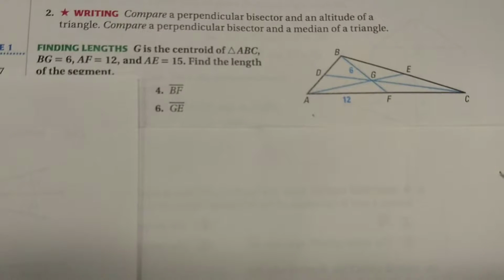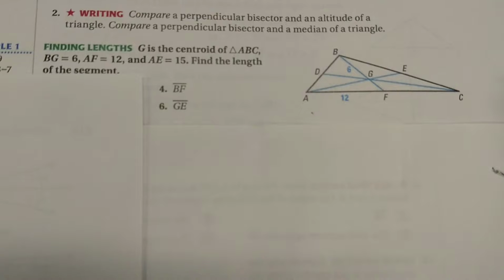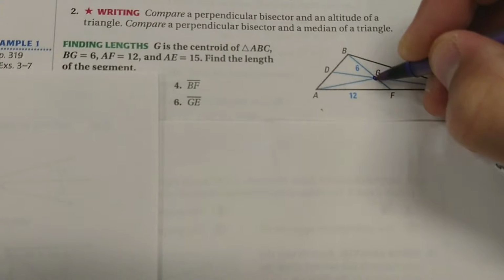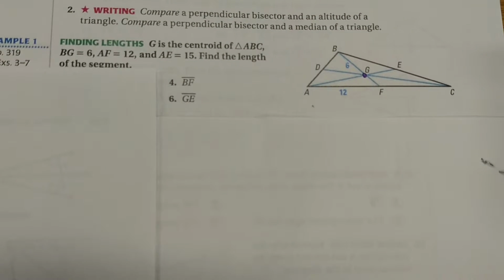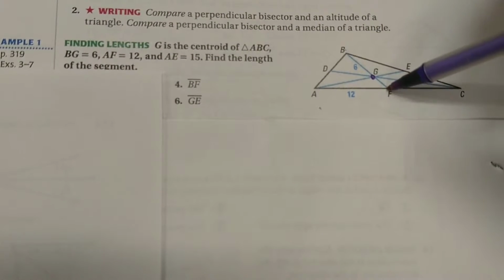Number 4 and 6 as we find lengths within a triangle. We've been given some information about centroids. It tells us that G is a centroid. Remember, a centroid is made up of medians which go from a vertex to the opposite midpoint.